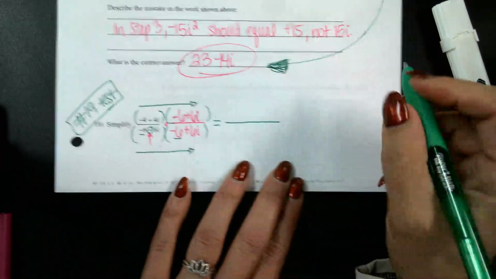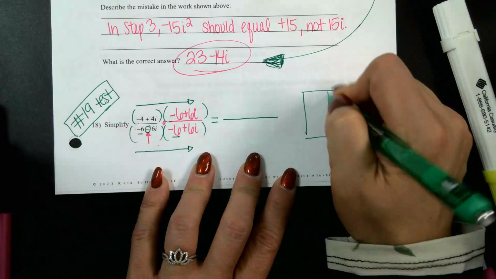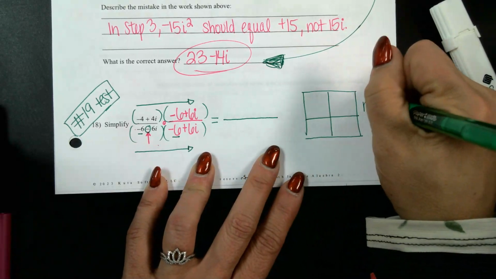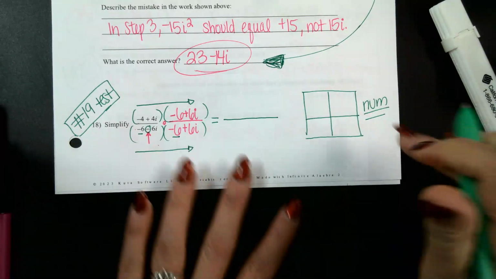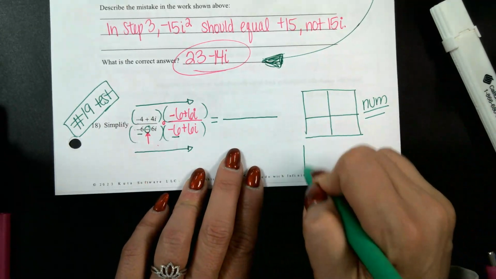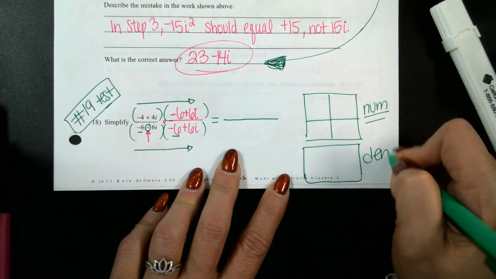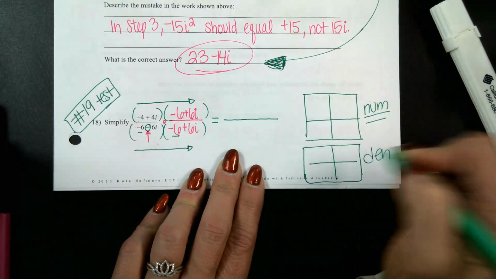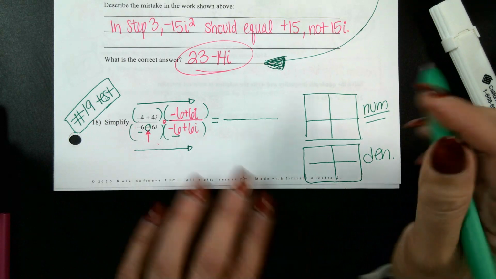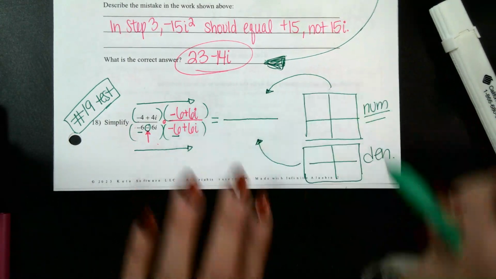So I'm going to have a numerator box, and I always label it because whatever you get out of this box is going to go on top, and then whatever you get for the denominator box, that's going to go on the bottom. So this will go here, and this will go here.